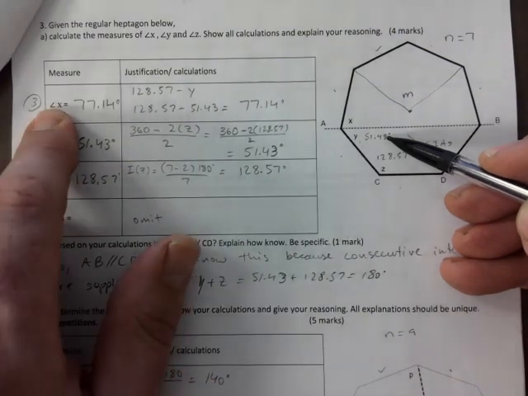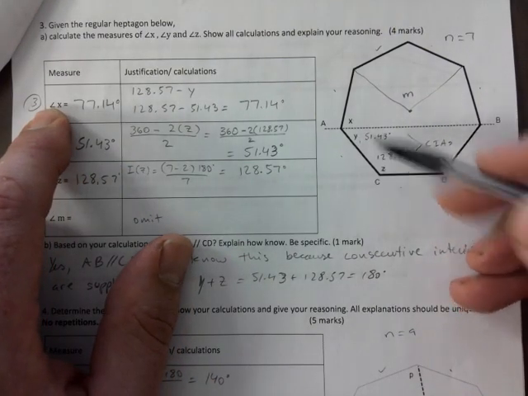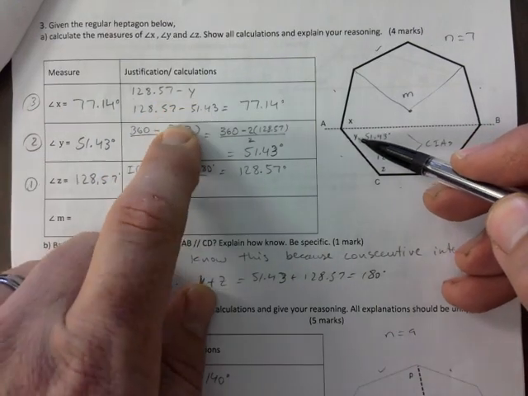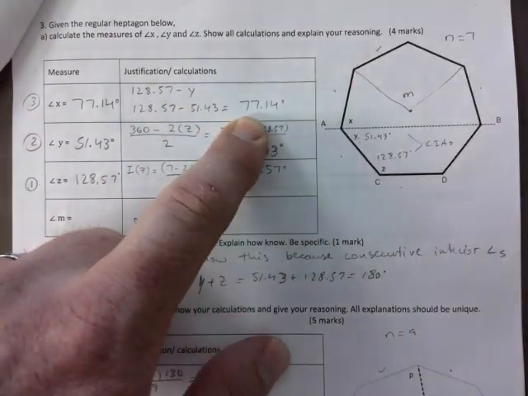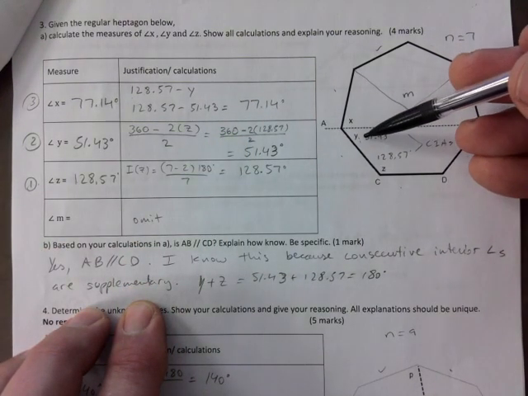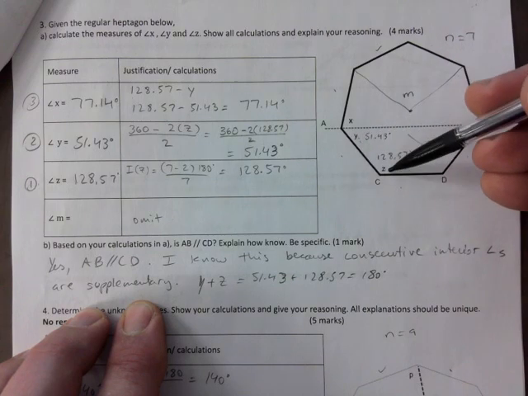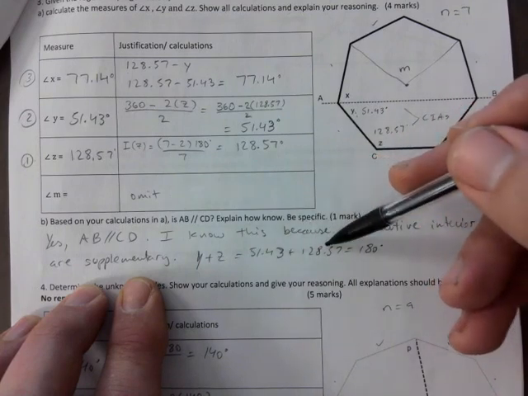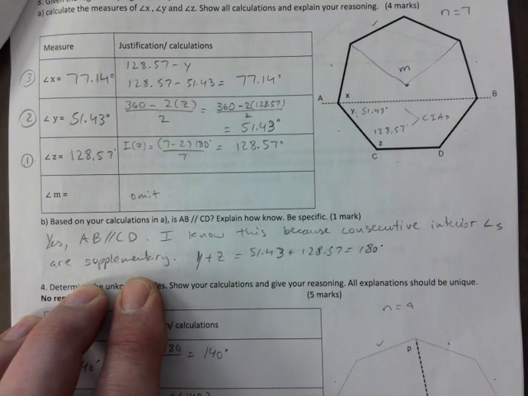And then for X, which is the last one I do, I just take the interior angle, which is 128.57, and subtract Y from it to get that. Okay. And then how do you know these two lines are parallel? The CIAs, right? Like this one and this one. They add up to 180 degrees. So that's what I was looking for there.